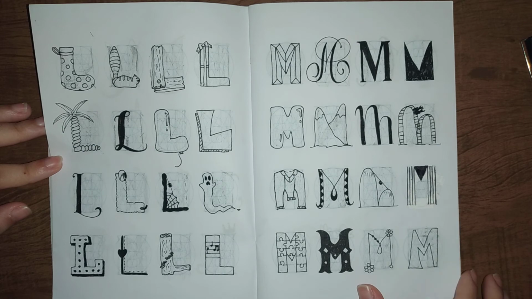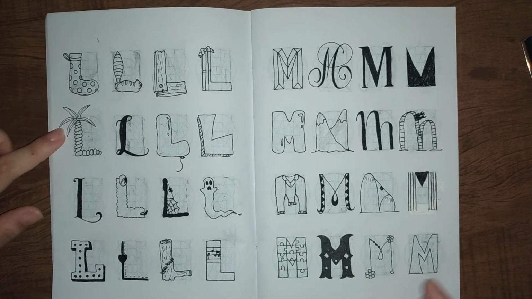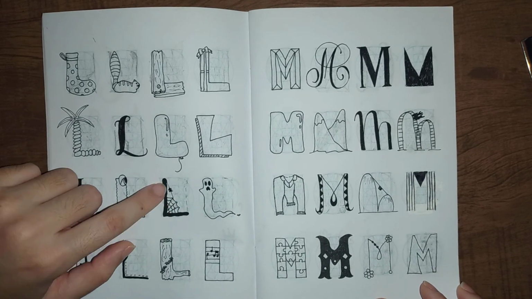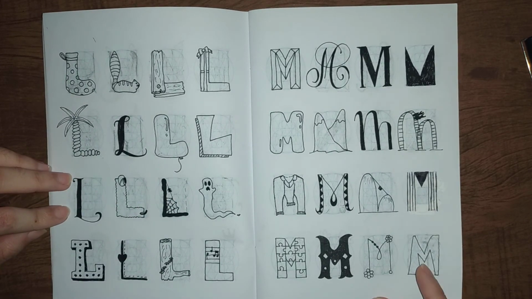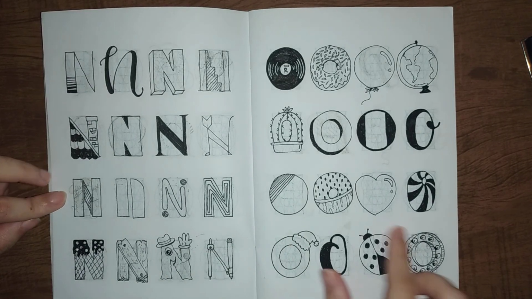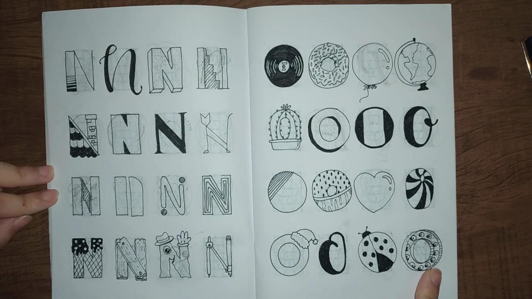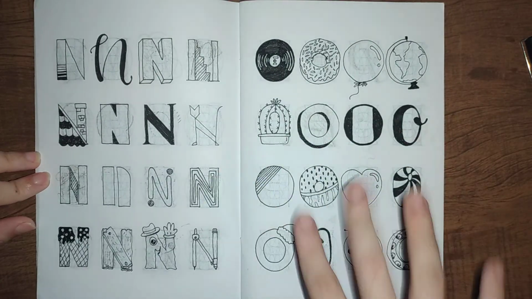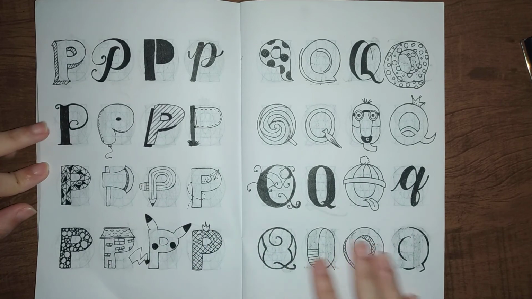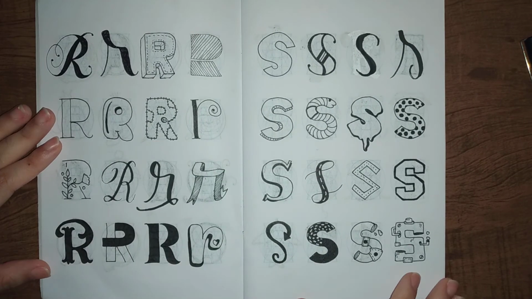There are some more here with the L and the M, another cat in here, a web, a spider web there, some more. You see the O, I really went for the drawing thing and decorated a lot of them. And I have every letter of the alphabet in this notebook.